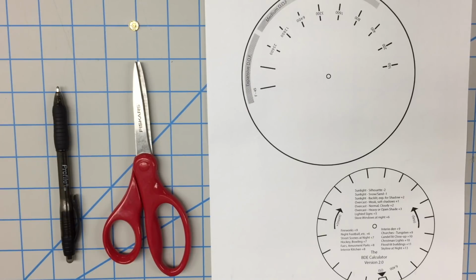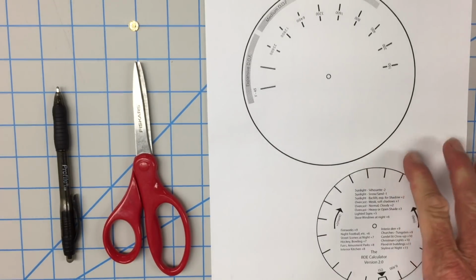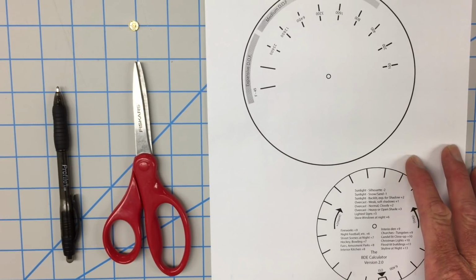We're going to spend the next couple of minutes talking about how to build the basic daylight exposure wheel. This wheel is going to be super important for us over the next couple of weeks. We're going to be using it to determine the exposure for the next 4 assignments. So we're just going to go through how to construct this, and then we'll talk a little bit about how to go about and use it.